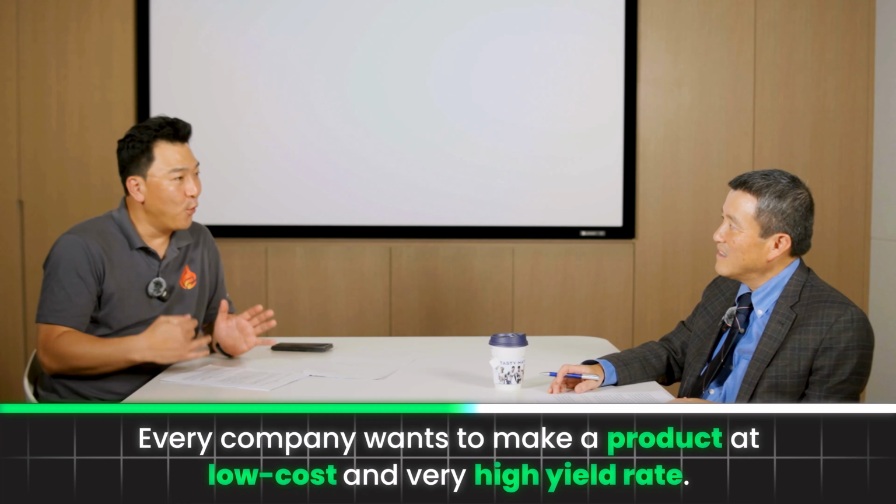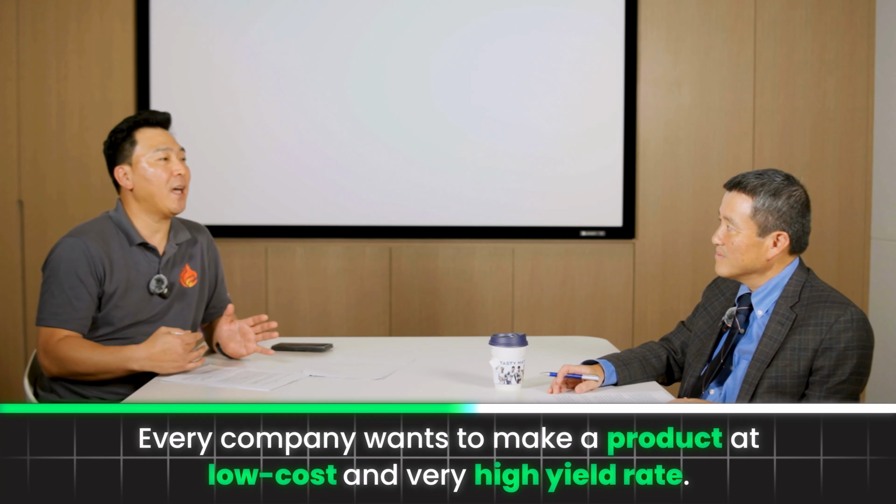Yeah, I think every company is the same. Every company has the same problems. Every company wants to make their own product with low cost and a very high yield rate. I think half of my engineers focus on just the performance design. But if we want to realize a low-cost product, we have to control the failure rate during mass production.